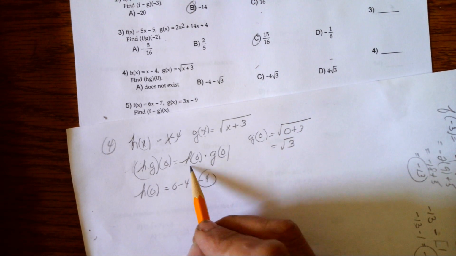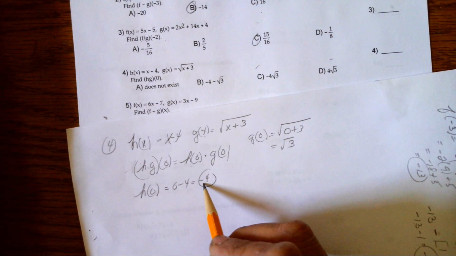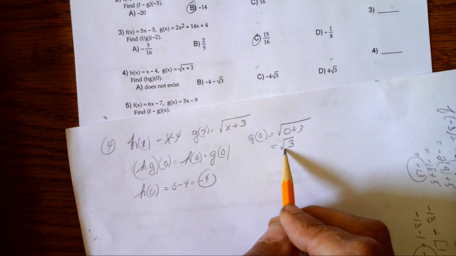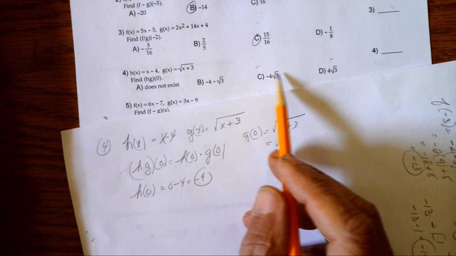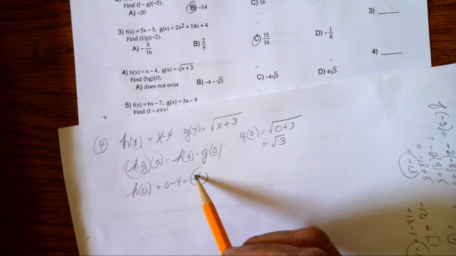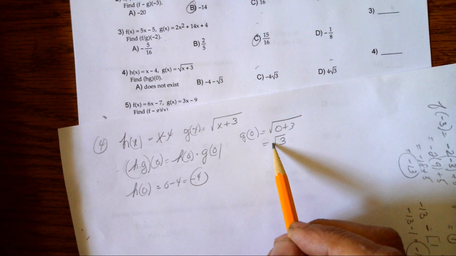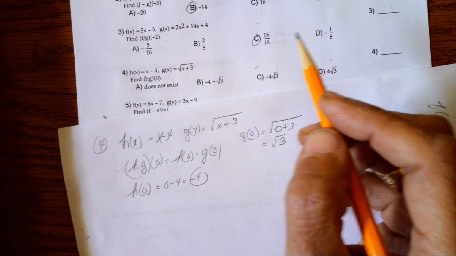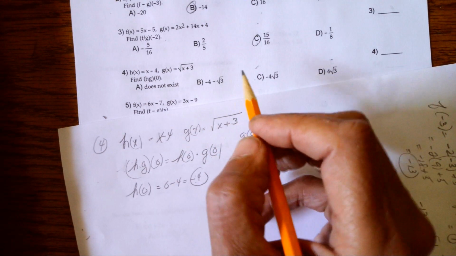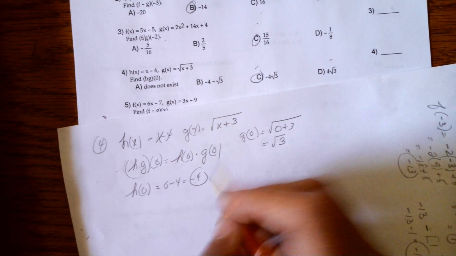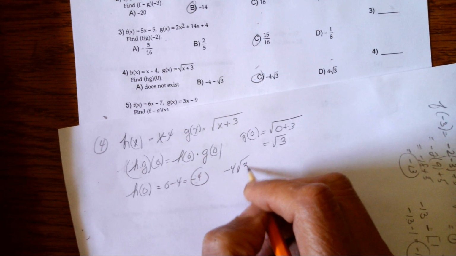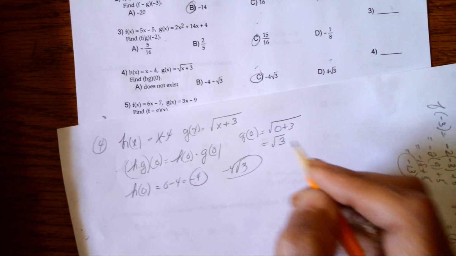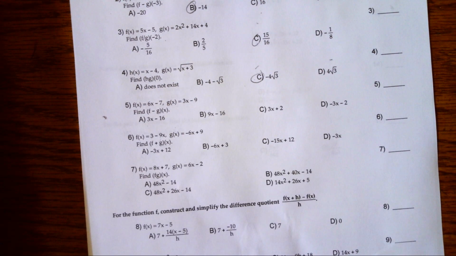Now I need to multiply these two, so a minus 4 times radical 3. Minus 4 times radical 3. H of 0 times g of 0. All right. Number 4, letter C. Negative 4, the square root of 3. This times that. Number 5.